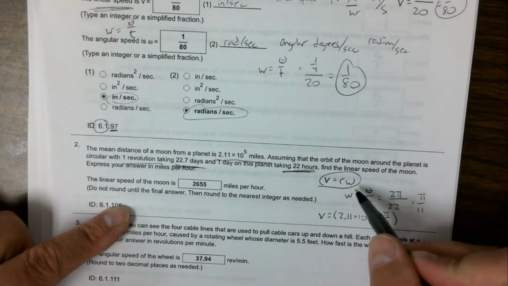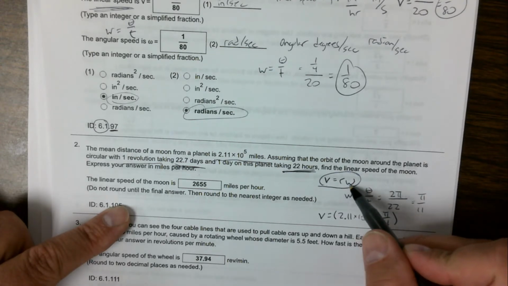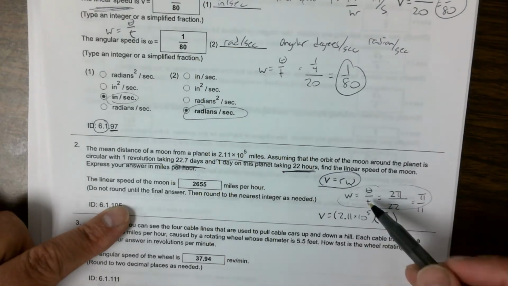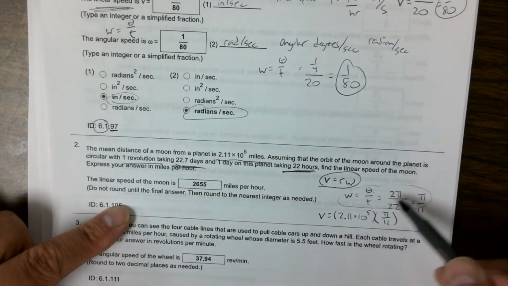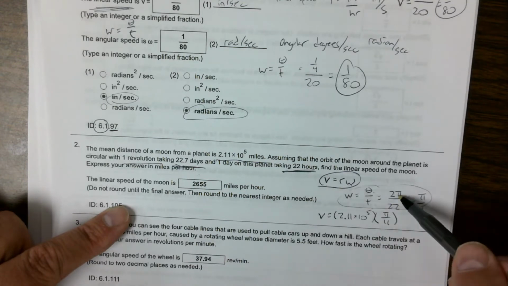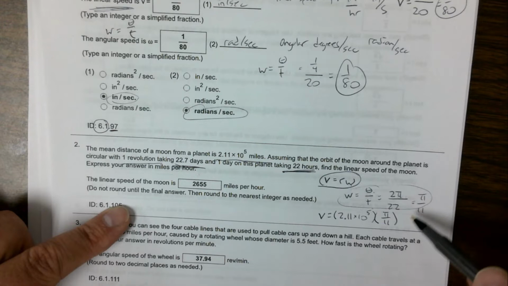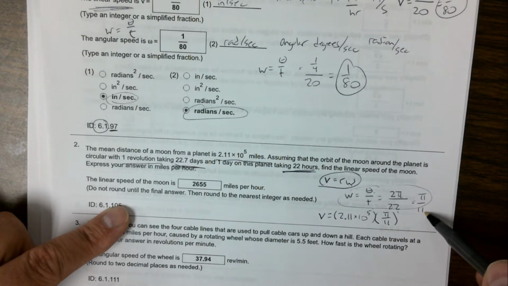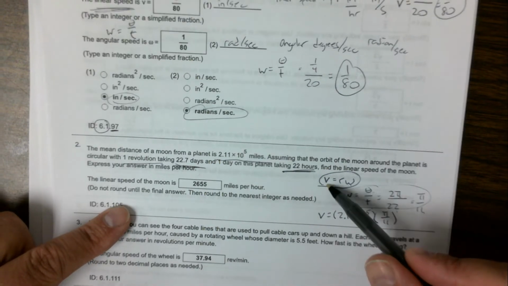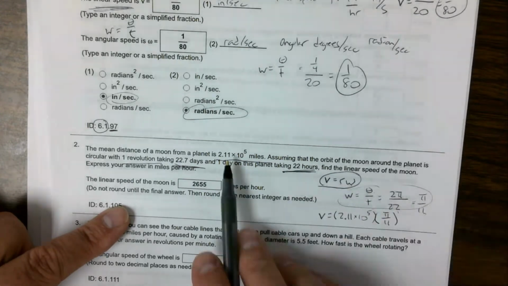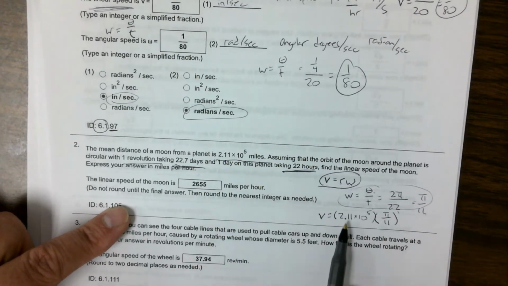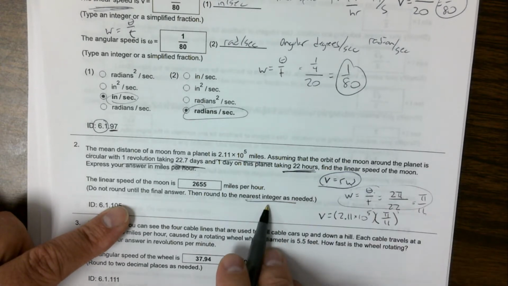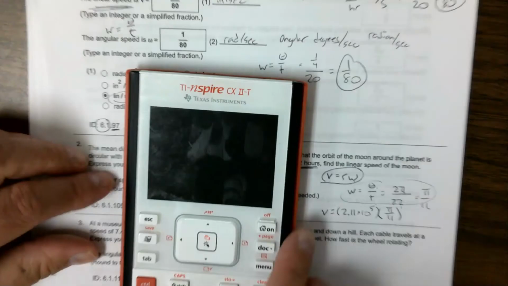Before we can actually do our W, we have to do this step, which uses your theta over T. Since it is a complete circle, we're saying 2 pi, and it takes 22 hours, not 24, and we can simplify that to pi over 11. Then for your V equals RW, we just plug in our radius, which is 2.11 times 10 to the 5th, and multiply it by pi over 11. It wants you to round to the nearest integer, so let's do that.